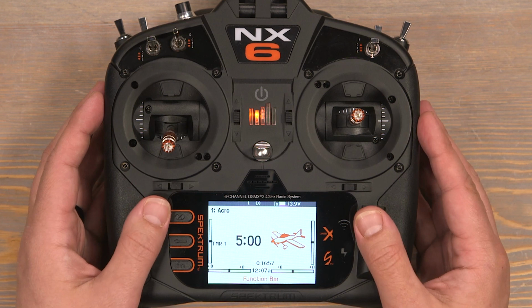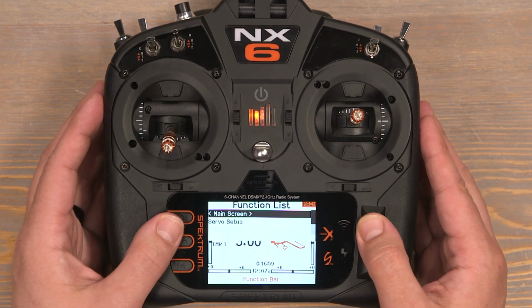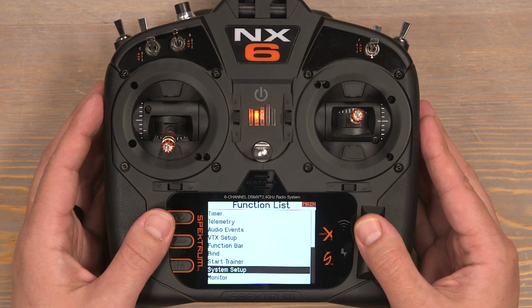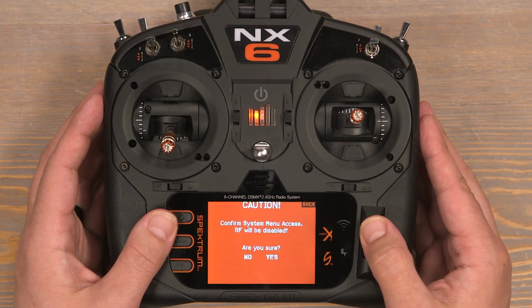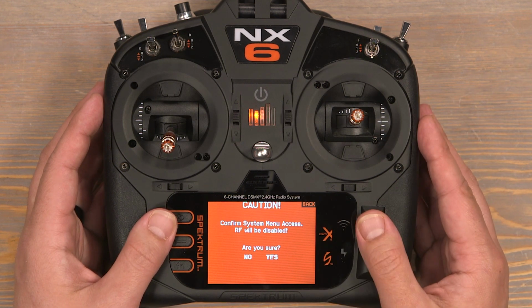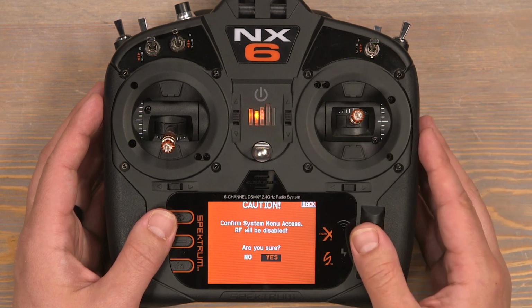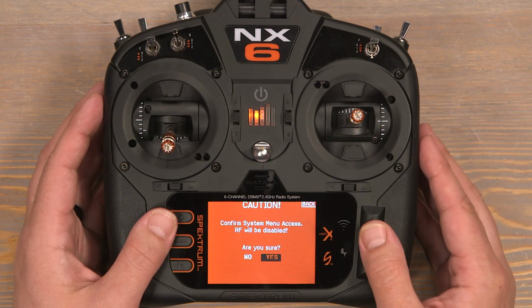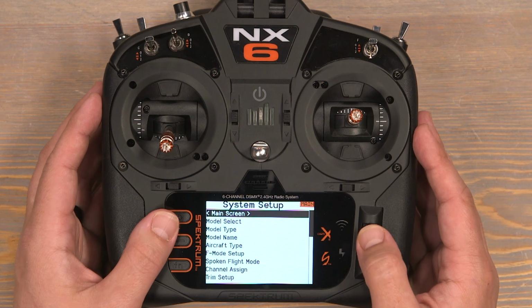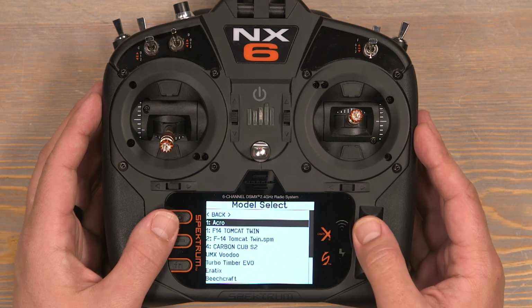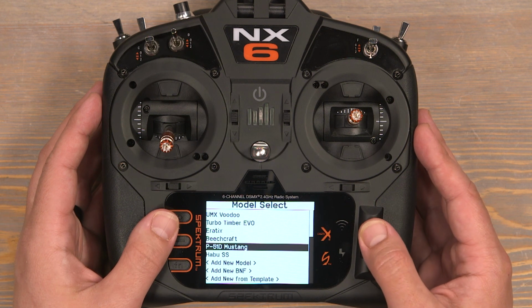We'll get started by selecting a brand new model. Click on the scroll wheel and scroll down to System Setup and click. This gives us a warning screen letting us know that by proceeding into the next menu, it'll shut off our RF deck, meaning there'll be no signal being sent out from our radio. Now scroll down to Model Select and click, and scroll down to Add New Model.